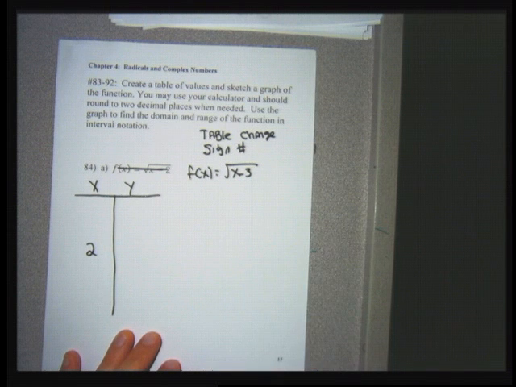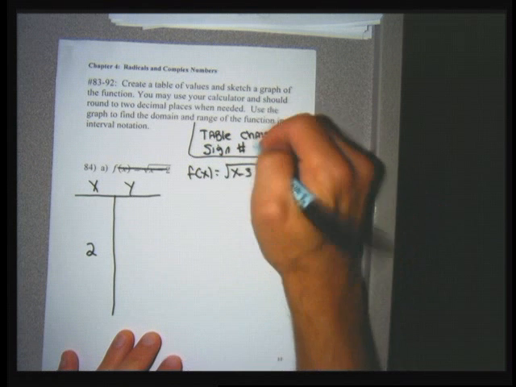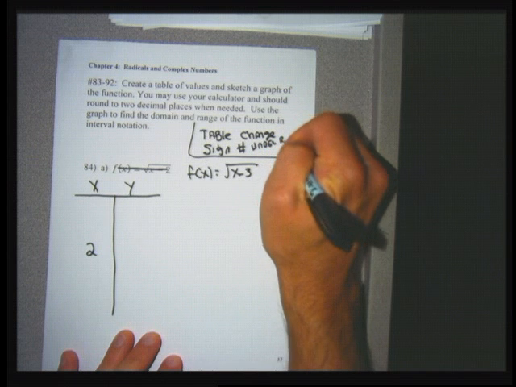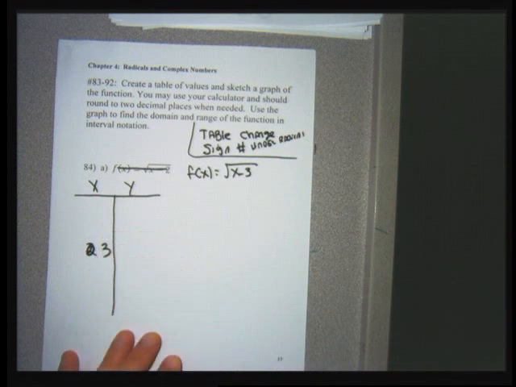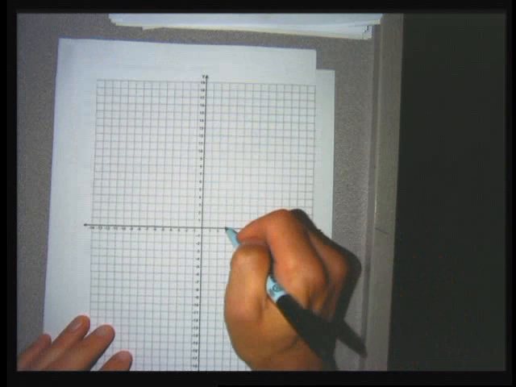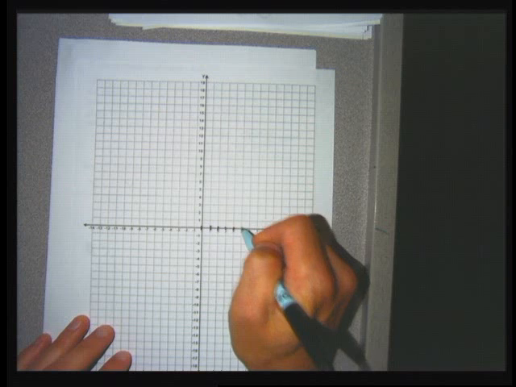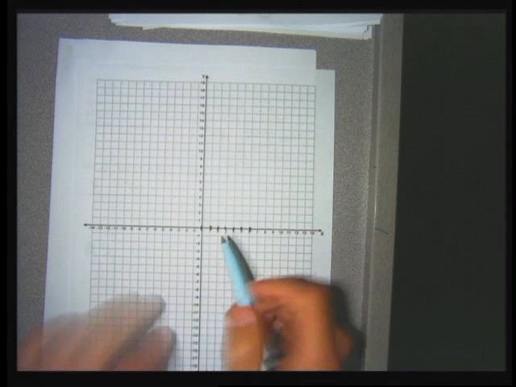And so for my table, I'm going to change the sign of the number under the radical. In this case, the number under the radical now is 3. And then I'm going to find that number on the x-axis, and I'm going to take 3 numbers that are smaller and 3 numbers that are bigger than it, and I'm going to make my table moving from left to right with those numbers.